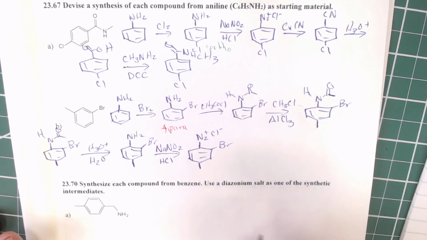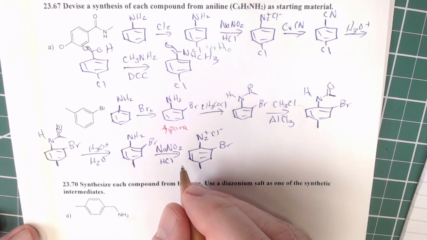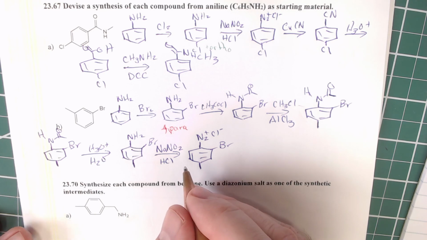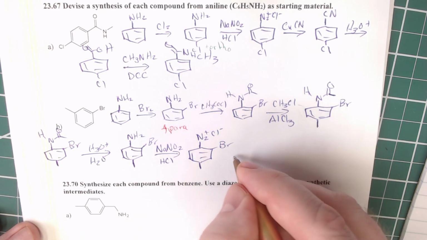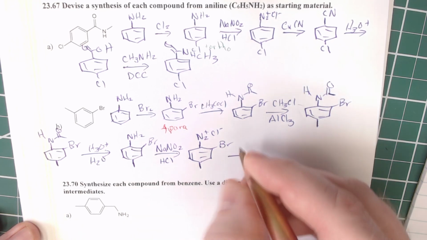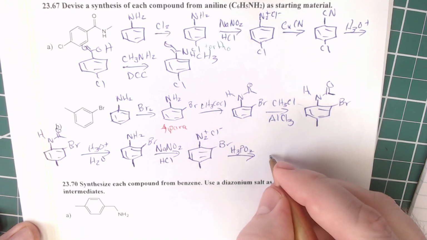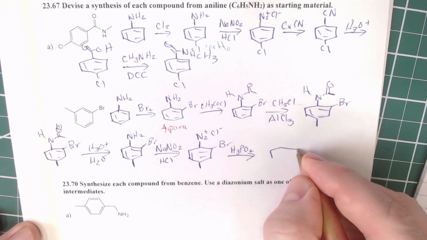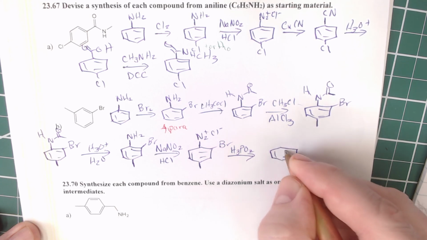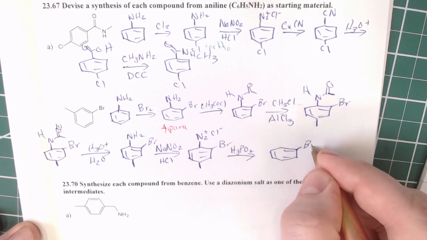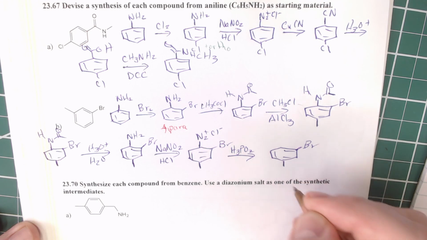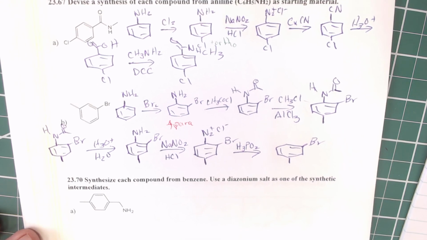Okay, and then finally we can take that and treat it with hypophosphorus acid. So H3PO2, and that would give us our product. Give a bromo there, and meta to that, we would have a methyl group.